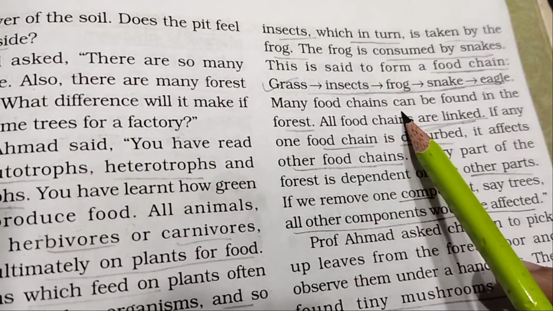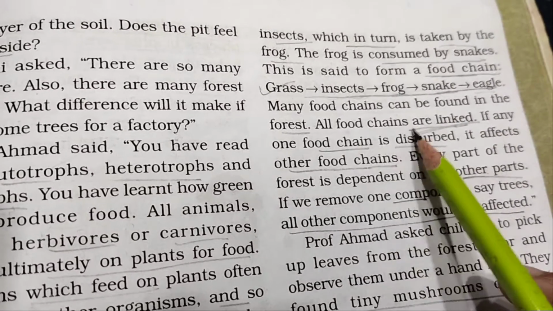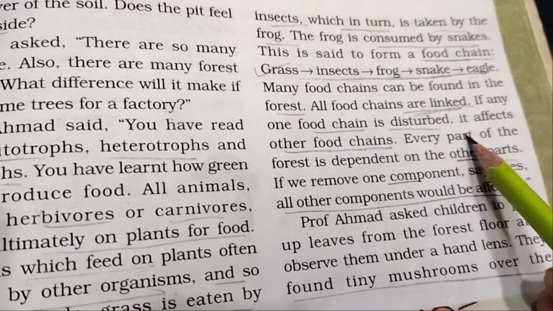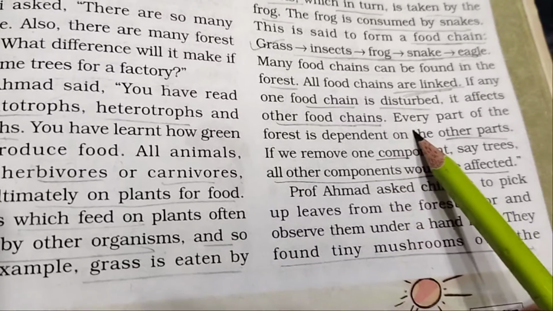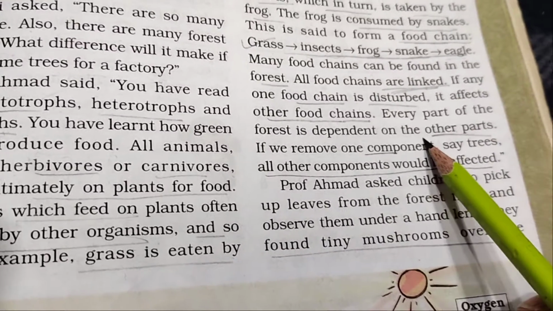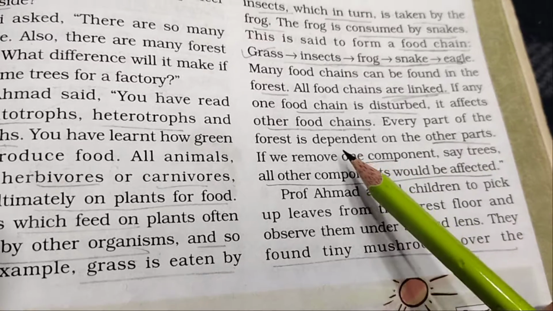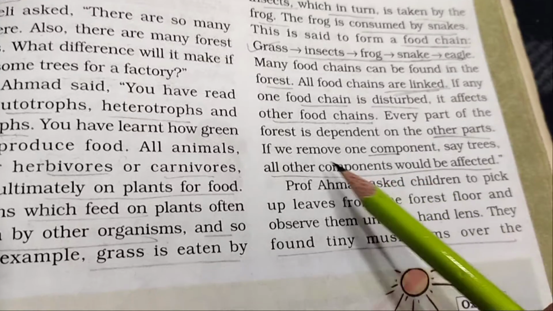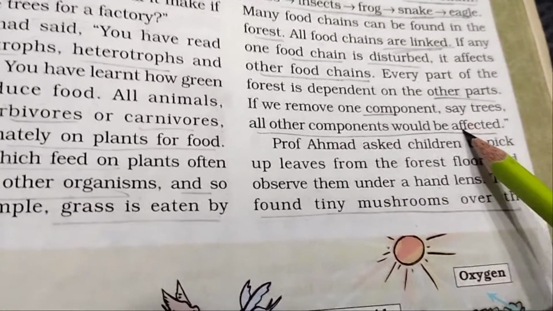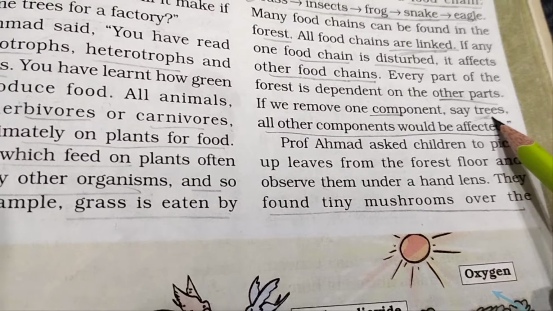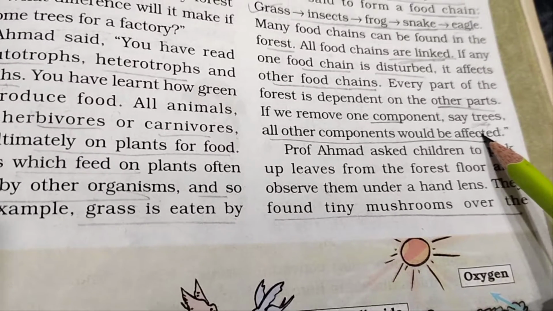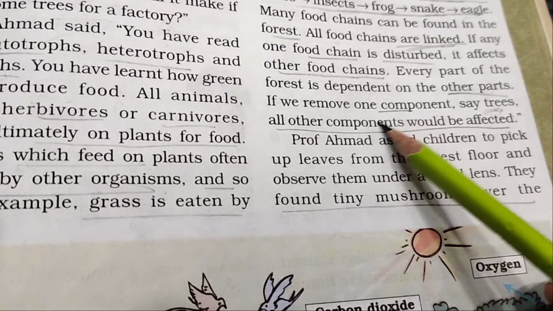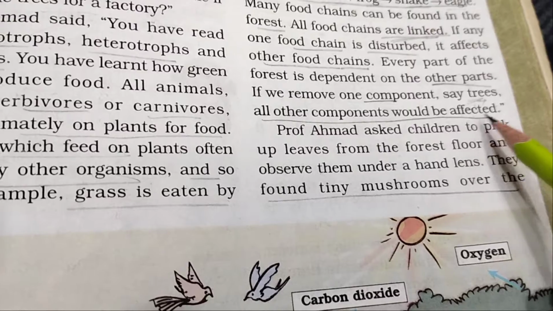So there are many food chains that can be found in the forest also. All these food chains are linked to each other. If any one food chain is disturbed, it affects the other food chain also. So every part of the forest is dependent on other parts. If we disturb one part of the forest, one food chain, it is automatically going to disturb the other food chain. So if we remove one component, say trees, as explained by Paheli, who is asking the professor, if we remove the forest and put some factories over there, all other components will be affected.